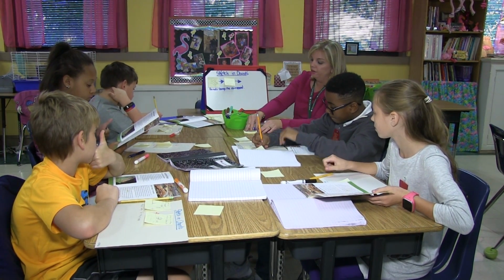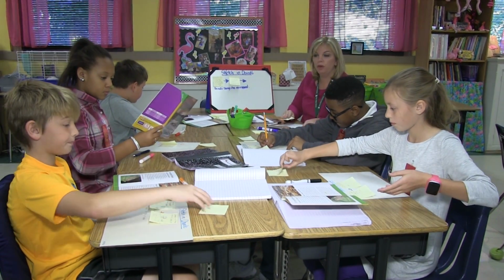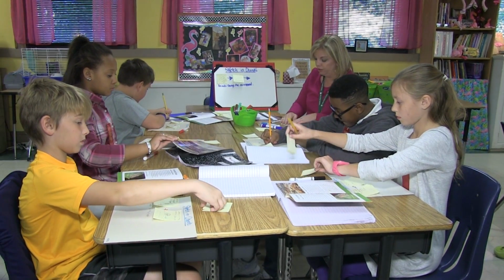Okay, so take out your next sticky note and let's practice sketching our chunk of a paragraph.